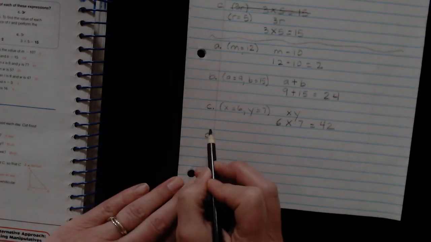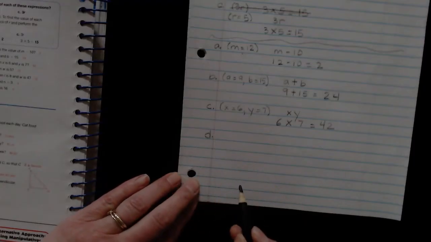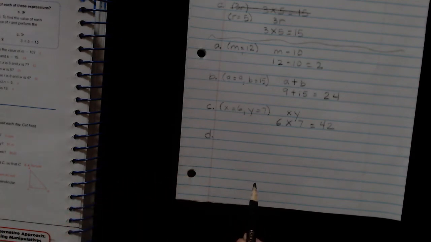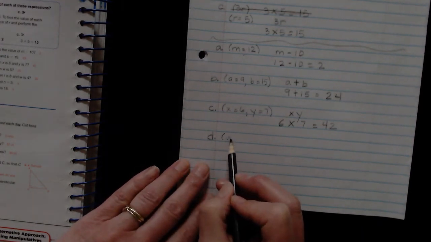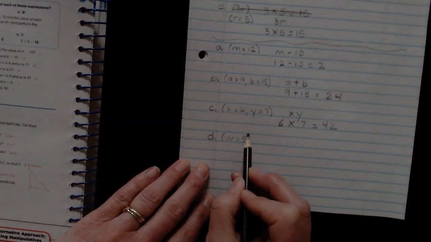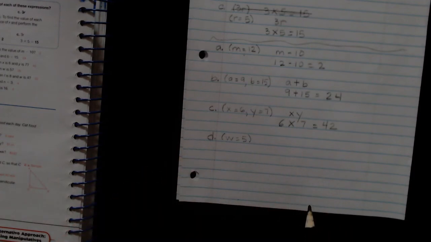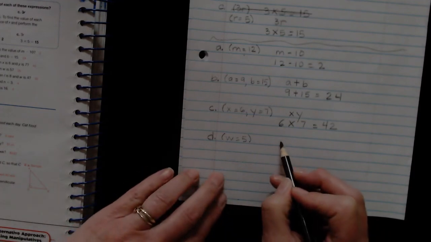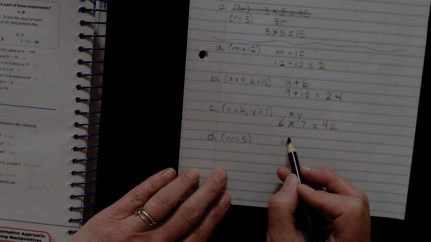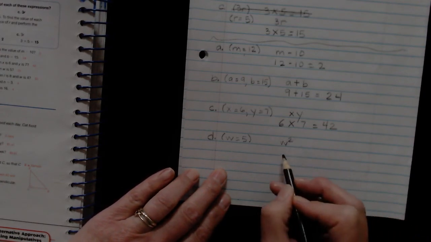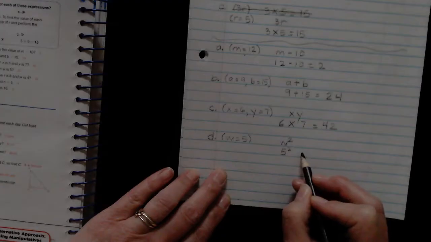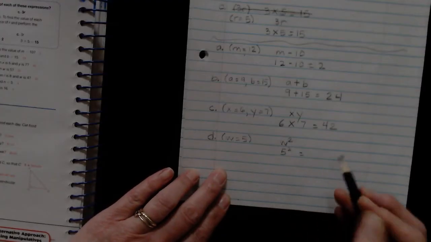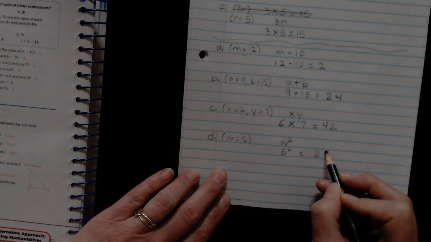D. What is the value of w squared when w is 5? So again, we write w equals 5. Now we're going to solve it. Our expression is w squared. Our equation is 5 squared, which we know is 5 times 5, and so that equals 25.